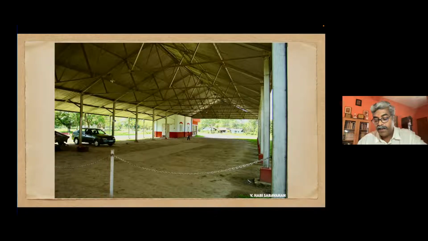And another historical mark with this particular club is a portion of the club. You see this sheltered place, which is presently the car park, was used as a hangar during World War II.